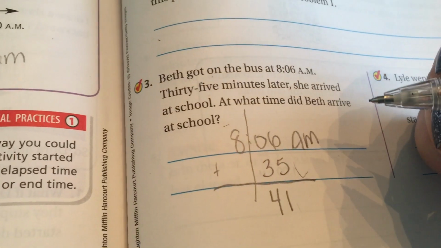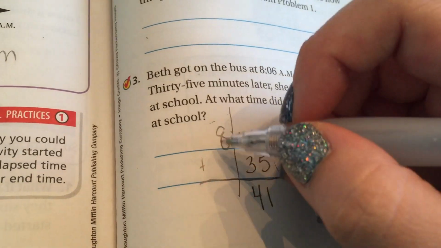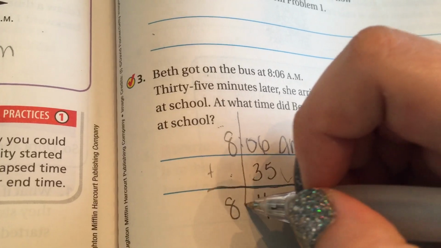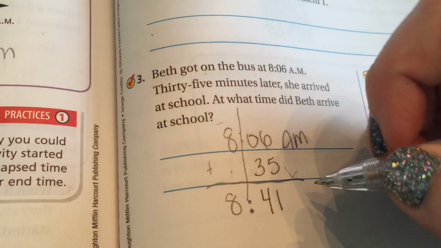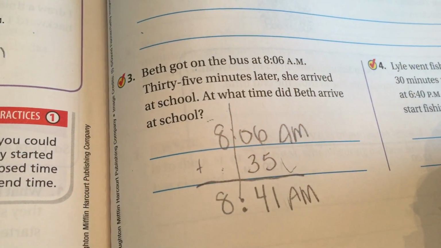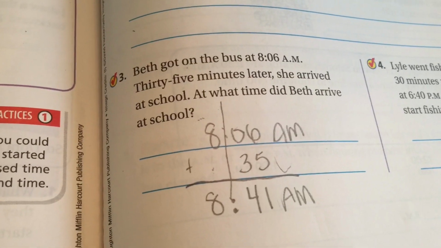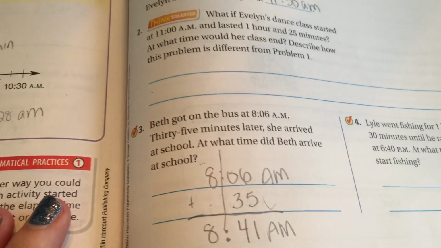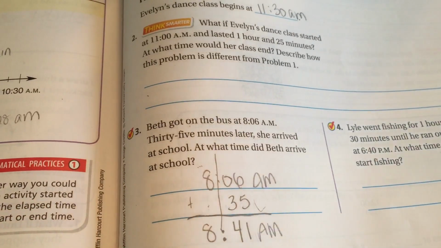And that's less than 60, so it can stay the way that it is, which means I don't have to add another hour over, so I can keep the 8 the way that it is. So 8:41 a.m. is the time she got to school. So that one was, again, starting with giving a start time and then moving forward in time 35 minutes.